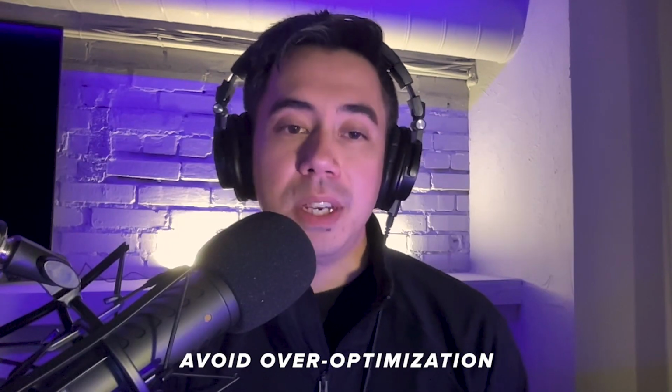Avoid over-optimization. Focus on creating the content for the users and not so much for search engines. Avoid overusing keywords or quote-unquote keyword stuffing. Instead, concentrate on providing helpful information that actually addresses the needs of your audience in the shortest format possible.